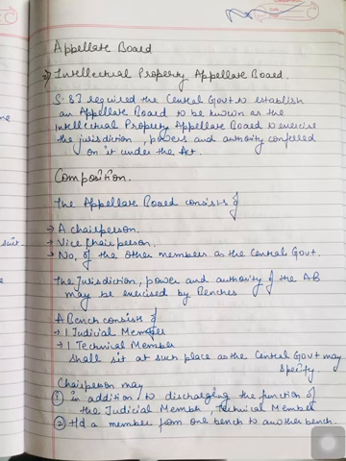The composition of the Appellate Board. The Appellate Board consists of a chairman, a vice chairman, and a number of other members as the central government may decide. The qualification of the chairperson is that he is or has been a judge of a high court or has held the office of a vice chairman for at least 2 years.